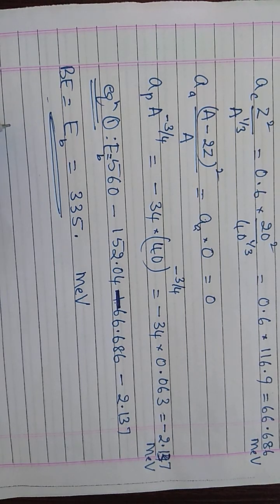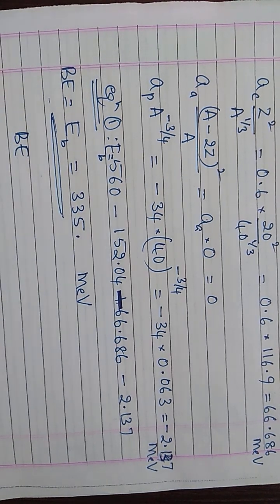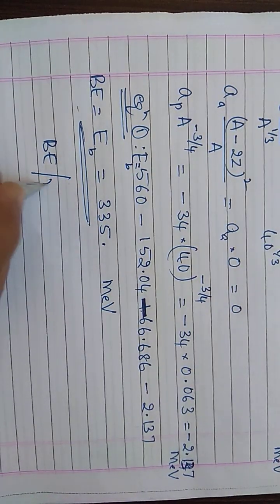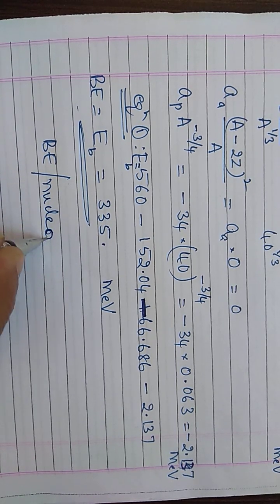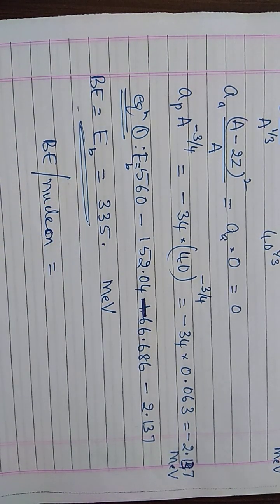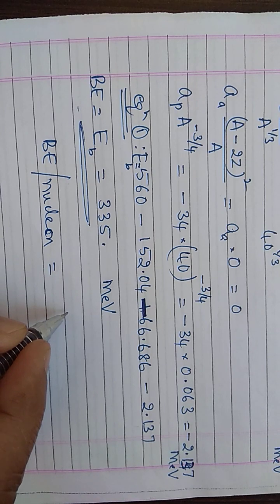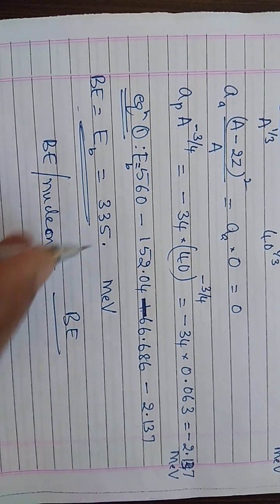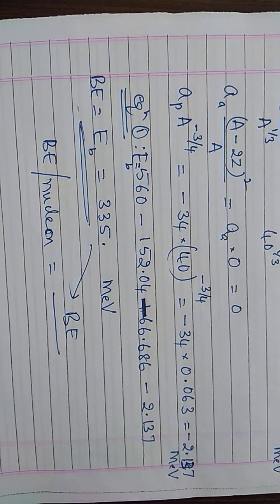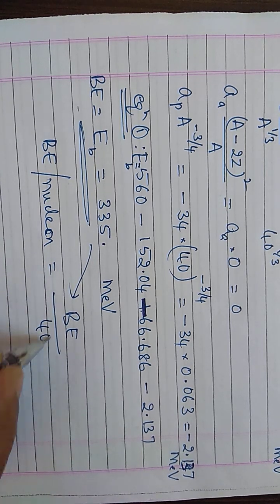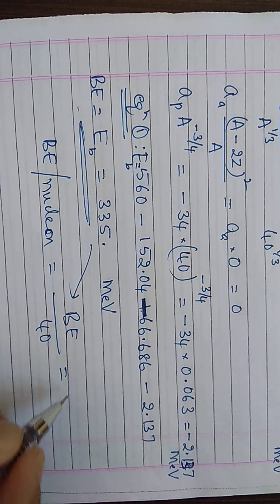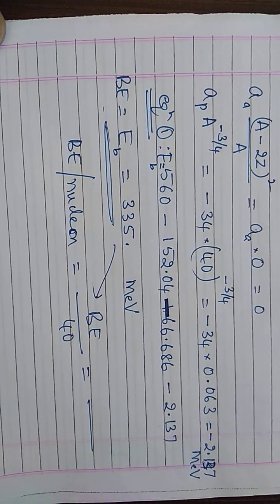Now binding energy per nucleon is equal to how much? That is equal to the total binding energy you got, this number, divided by the number of nucleons present, that is the mass number. So just do the substitution and calculation here.